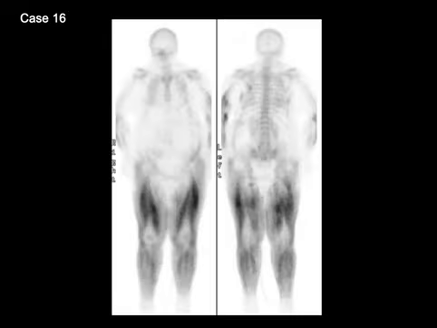Case number 16 shows anterior and posterior whole body images from a bone scan in a patient with rhabdomyolysis. Rhabdomyolysis is a condition where there is a breakdown of skeletal muscle cells, and if you do a bone scan in this patient, you would find increased uptake in the skeletal muscles in a symmetric fashion, seen here in bilateral thighs and also in the legs, and we see some of that in the upper extremities as well.